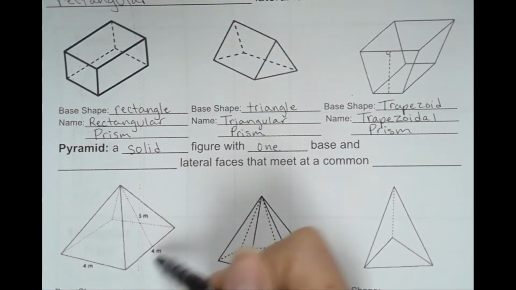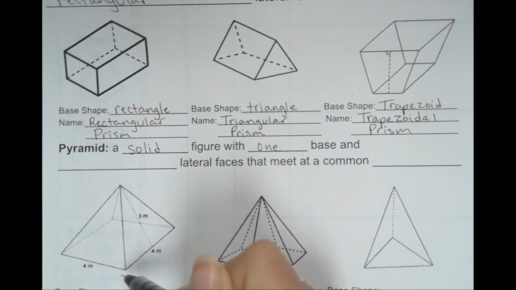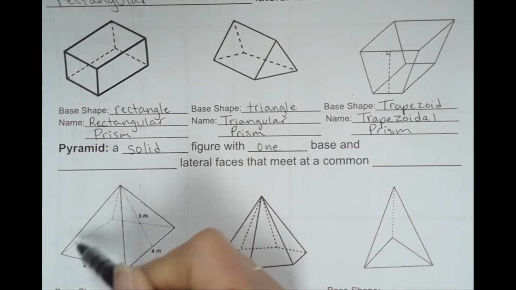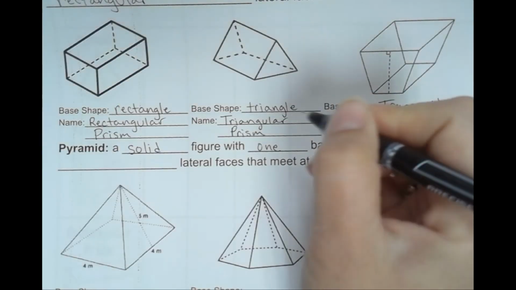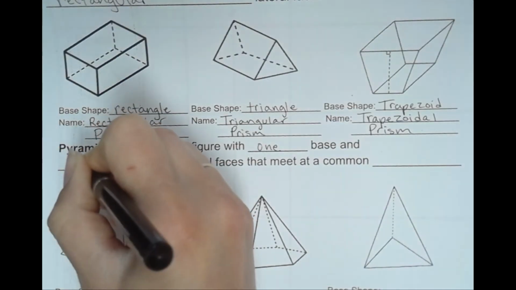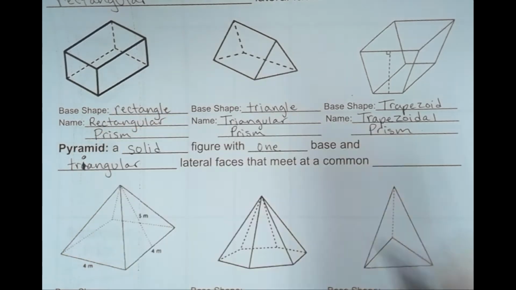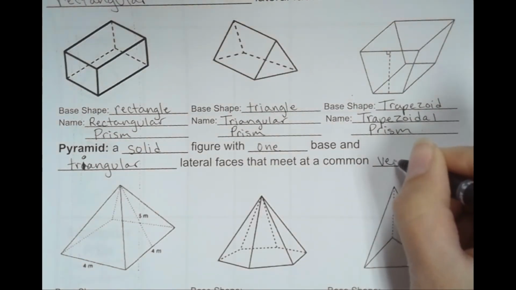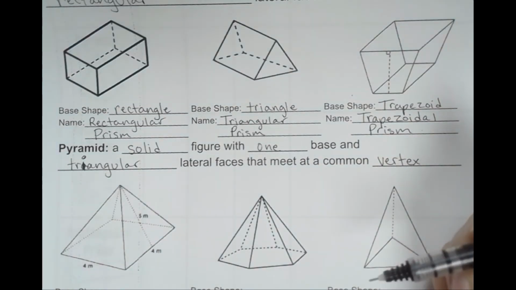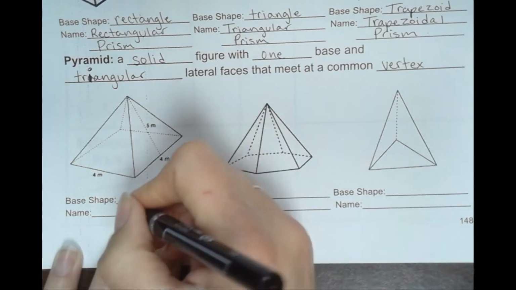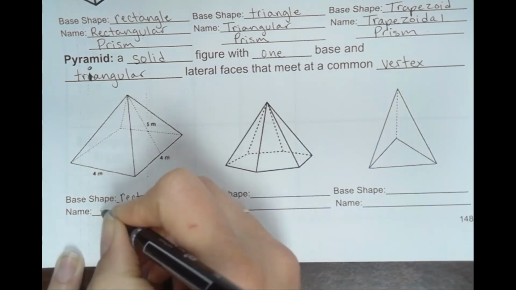So the base of this is a rectangle. But do you see how all the other sides are triangles and it meets at a common point? So it has triangular lateral faces that meet at a common vertex. So all those triangles meet right here at this vertex. So the base shape of this one is a rectangle. So this would be a rectangular pyramid.